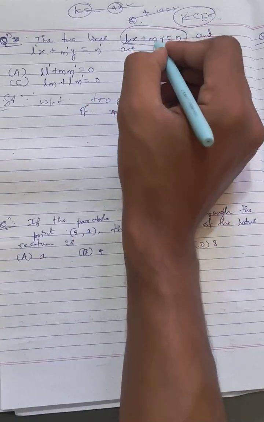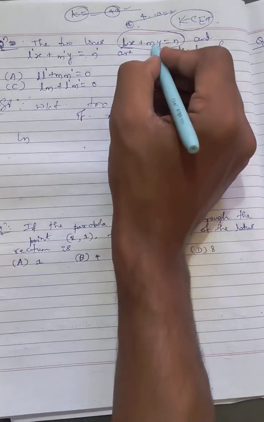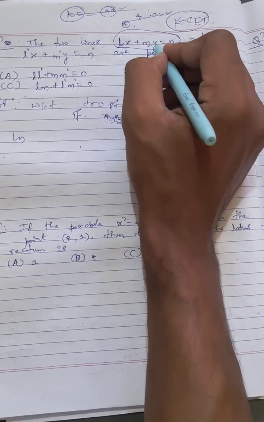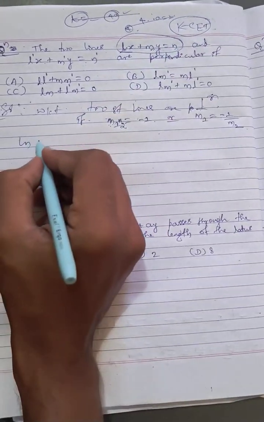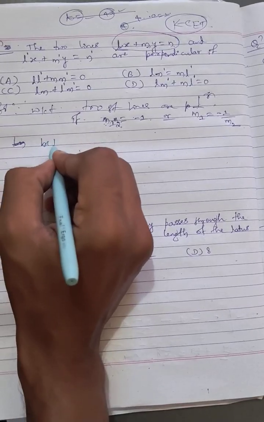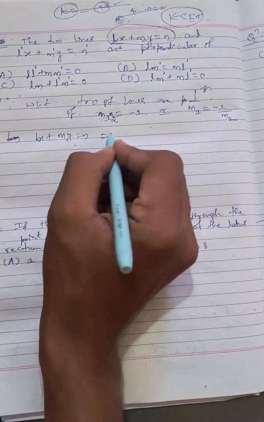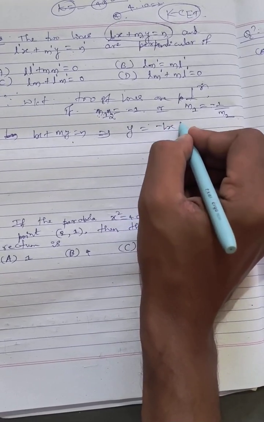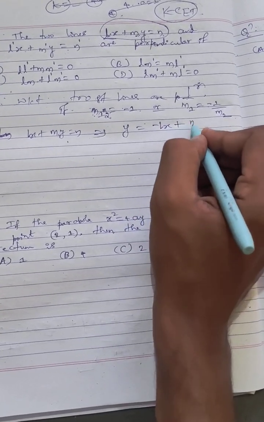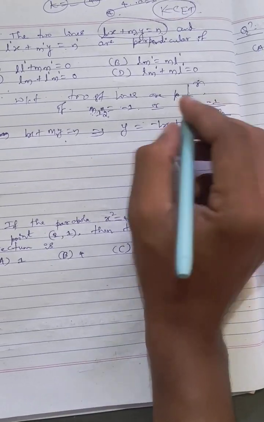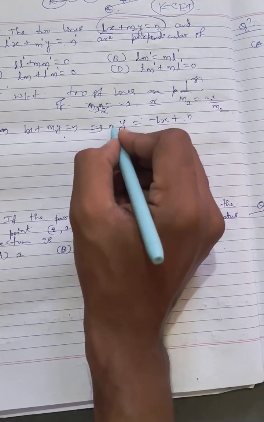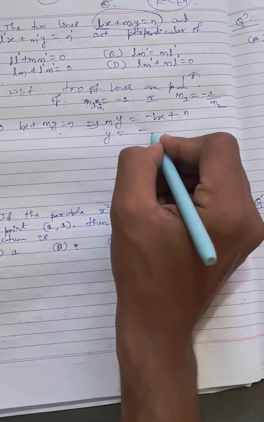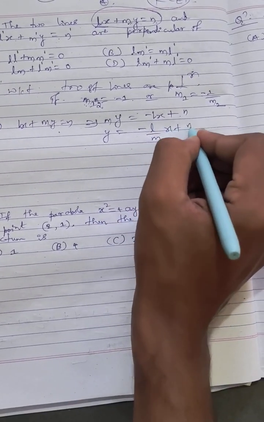To find the slope, find the y value in terms of x. Lx plus my is equal to n. Find y from here: y is equal to minus Lx plus n, divided by m. So y becomes minus L by m x plus n by m.